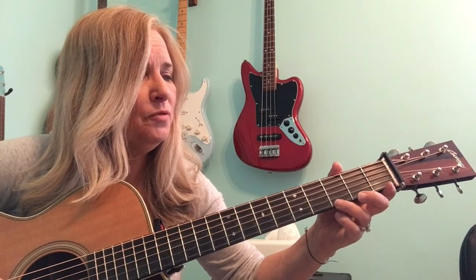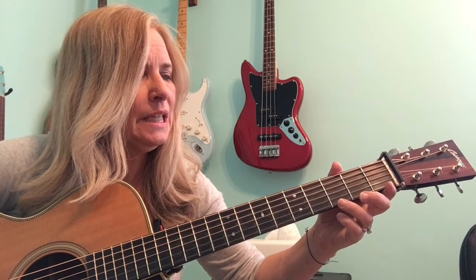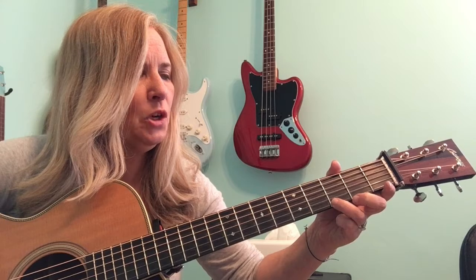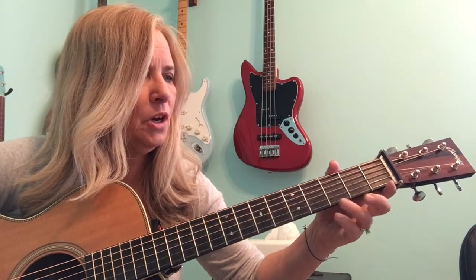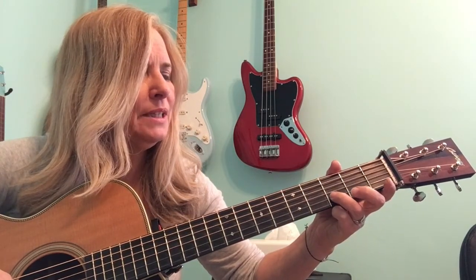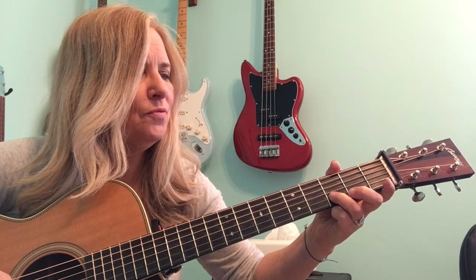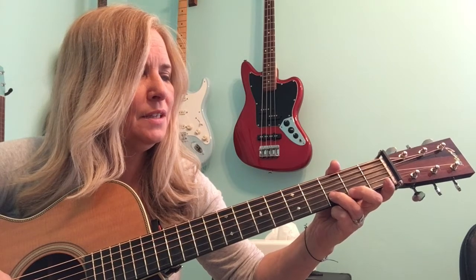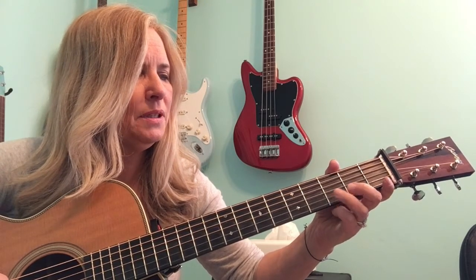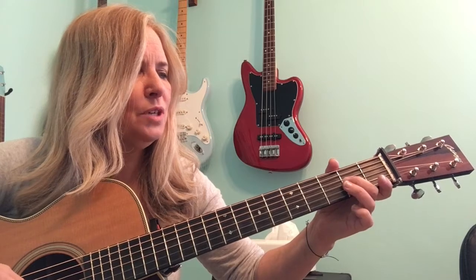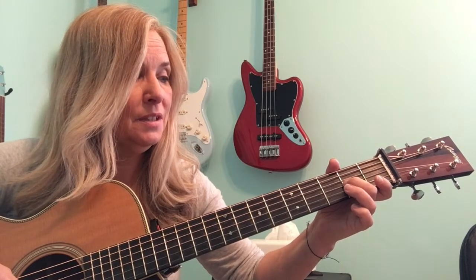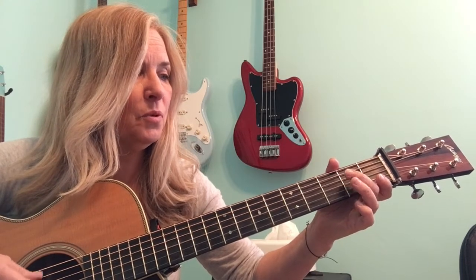So we start with open 1st, and then 3rd, and then open again. So that's the first part: open, 3, open, all on the first string. All right, and then we're going down the scale. 2nd string, 3rd fret. 2nd string open. 3rd string, 2nd fret. 3rd string open. 4th string, 2nd fret.